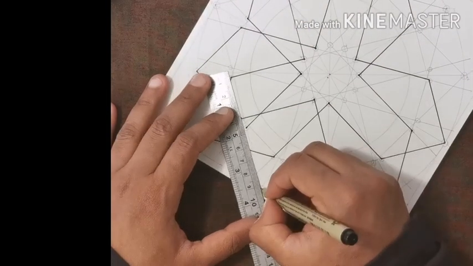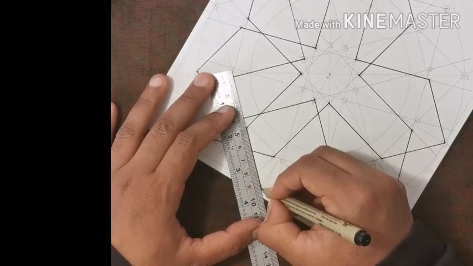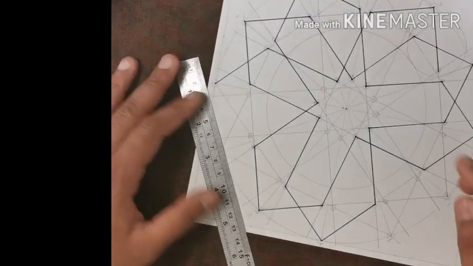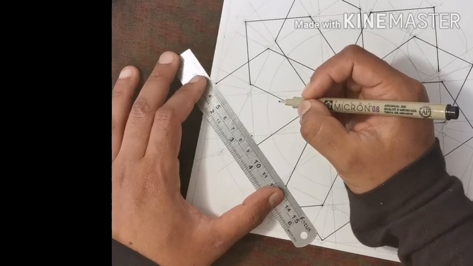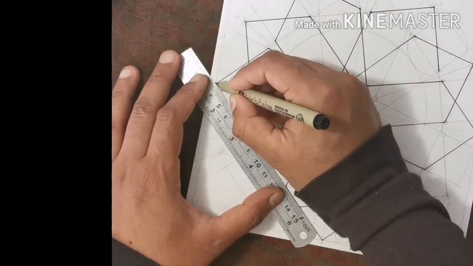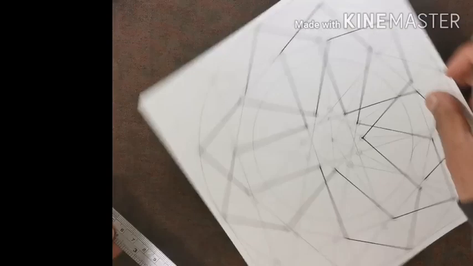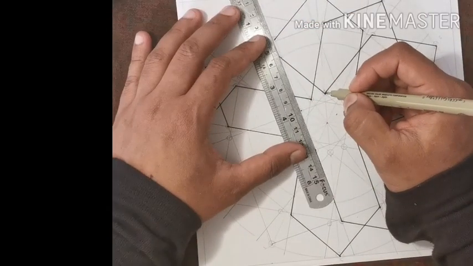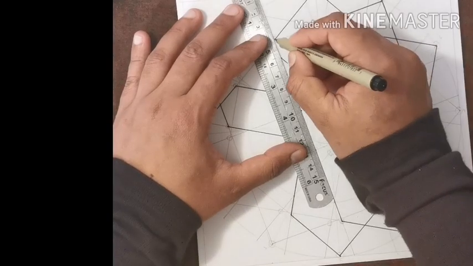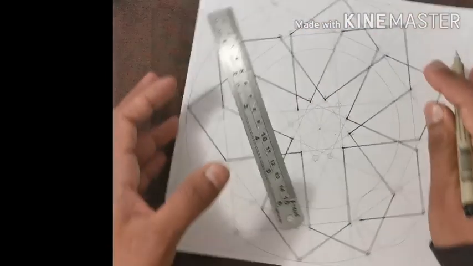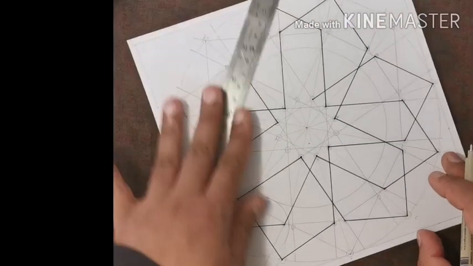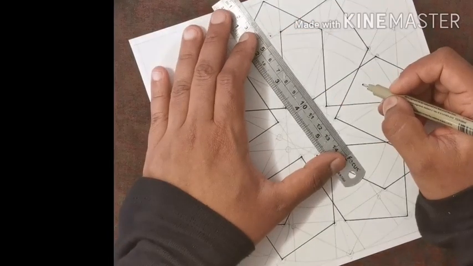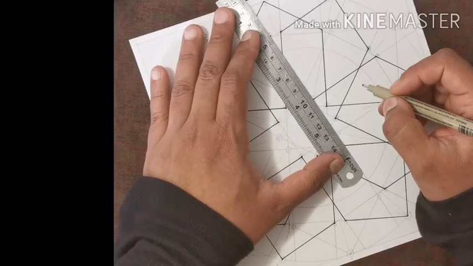And then here. This is the point. This is the point again. This is going out here and this is the point, and we will join that as well.